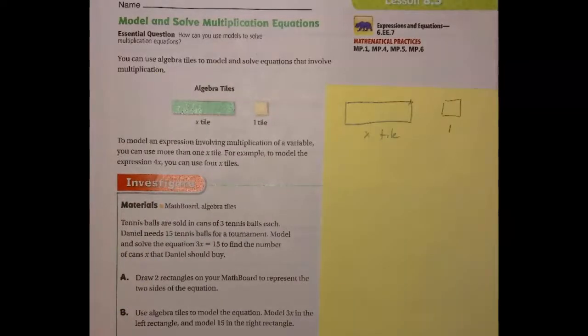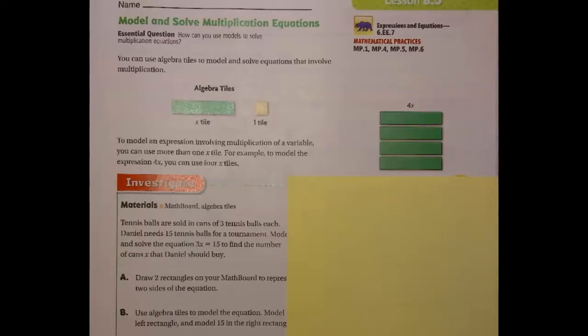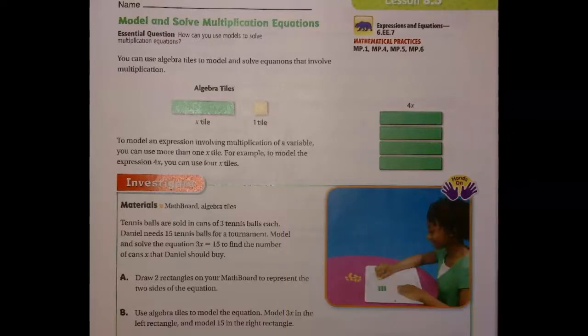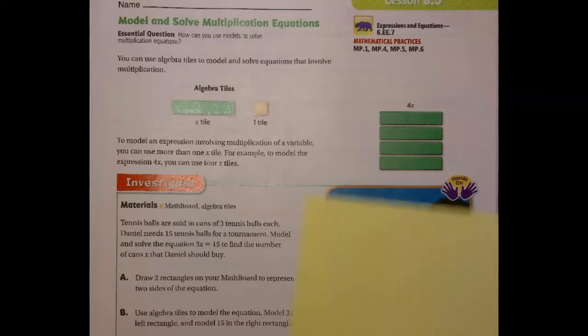And in using the algebra tiles, the X tile is a longer one, and then a 1 tile looks like just when we were adding them. So you can see my illustration on the right-hand side, how I will be doing. And also on the right side now, you see how 4x would be modeled. Move on to the investigation. It says your materials are a math board and algebra tiles. Well, you can have a scratch piece of paper, a pencil, and you can just draw everything out.